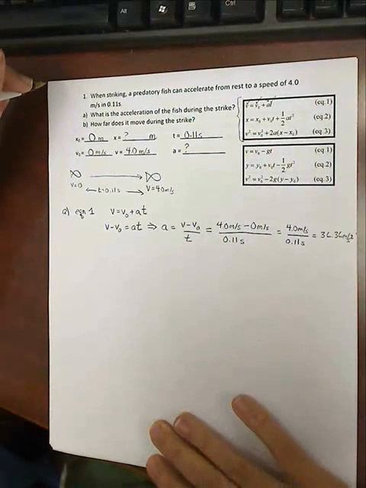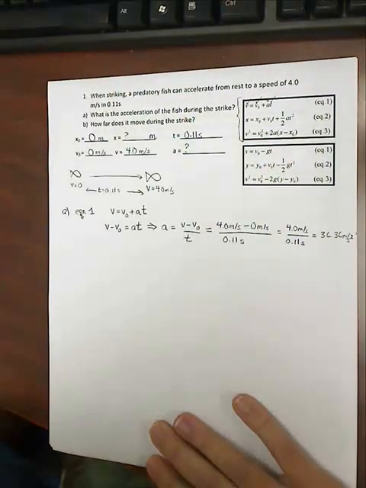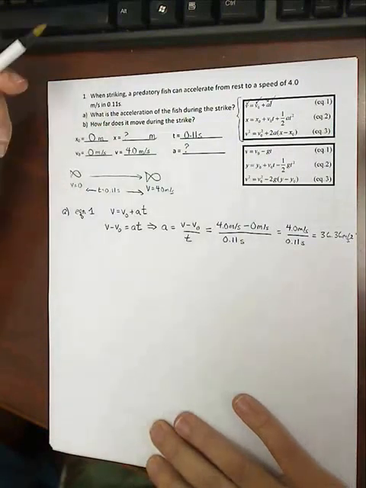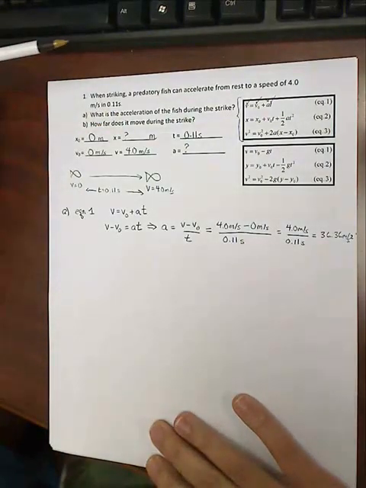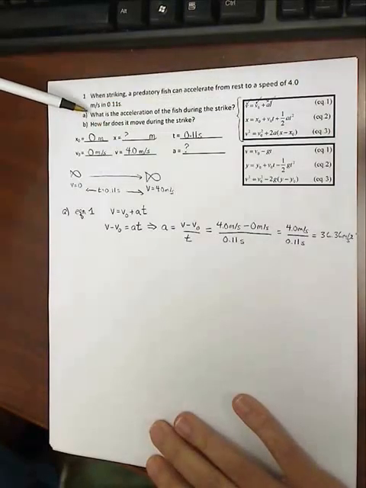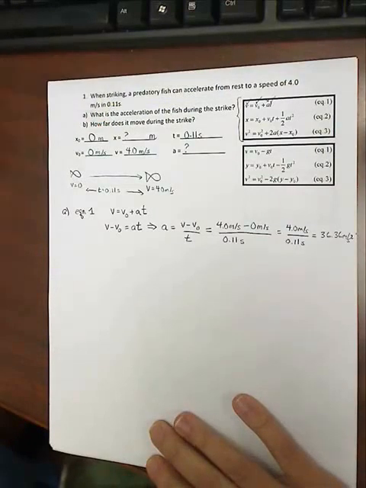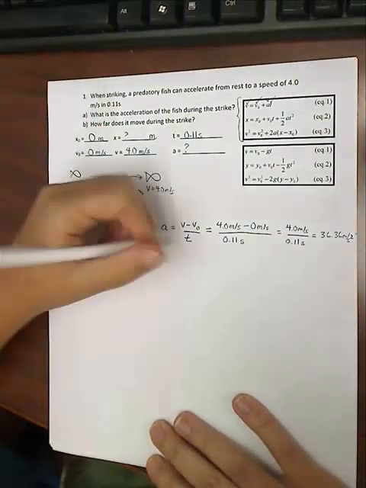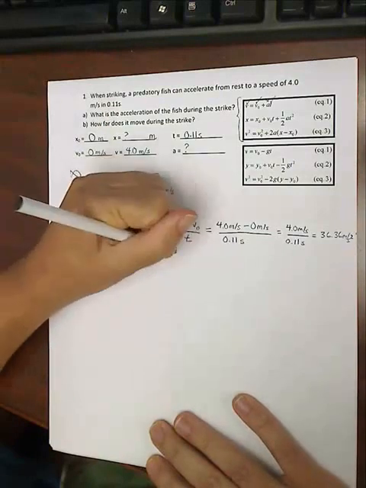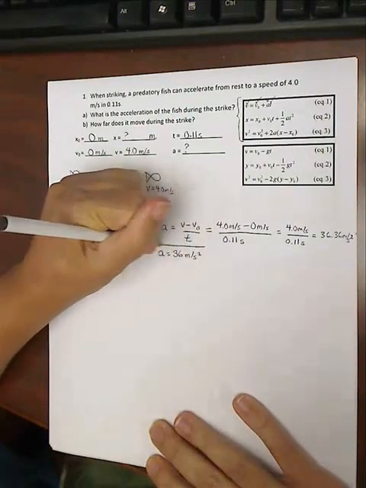So my units that I ended up with is meters per second divided by second, meters per second squared, and that's the correct units for acceleration in the SI system. So I've checked that my units are correct. Next thing is round it off to the correct number of significant figures. So in this problem, how many significant figures am I given? I'm only given two numbers. I'm given 4.0 for the speed, and that's two significant figures. And I'm given 0.11 for the time. That's also two significant figures. So I need to round my final answer for the acceleration off to two significant figures. So I'm going to round that to 36 meters per second squared.